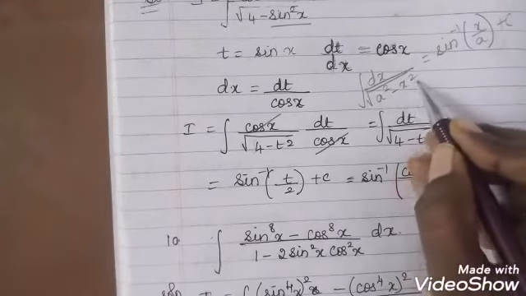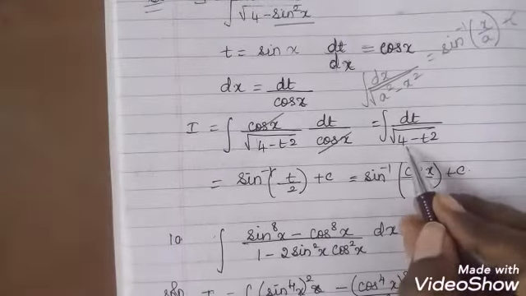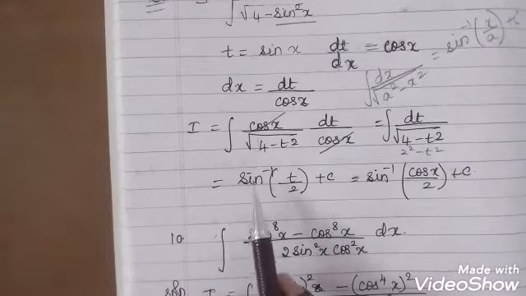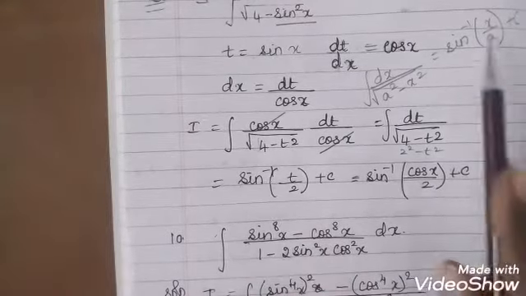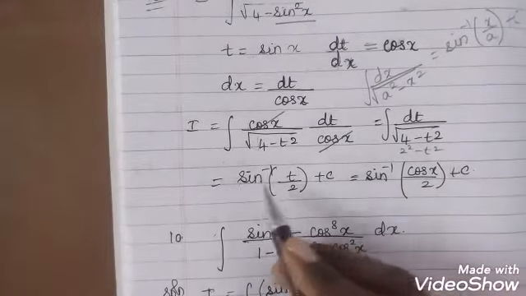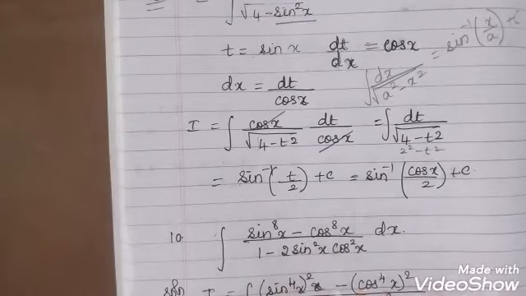Because it's a squared minus x squared and not x squared plus. So what is your a squared here? It's 2 squared minus t squared. So how do I write it here? This is equal to sine inverse of, instead of x, you have it as t. So you have sine inverse of t by 2 plus a constant.